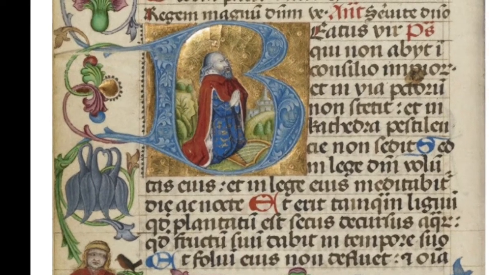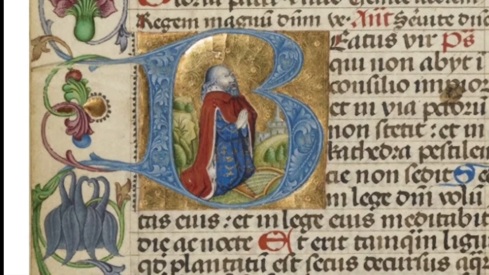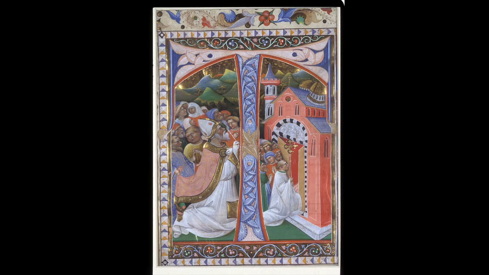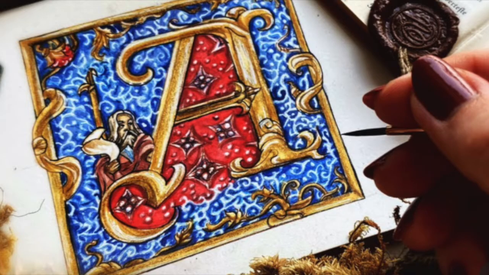For our project, we're going to focus on the capital letter. Inside of those capital letters are lots of different designs, and we're going to use either your first initial or last initial to come up with a decorative illuminated letter.